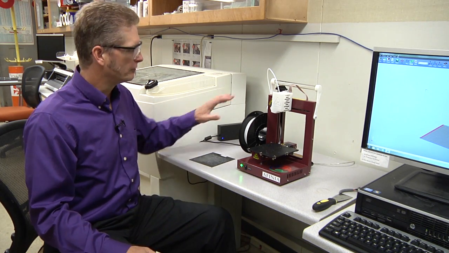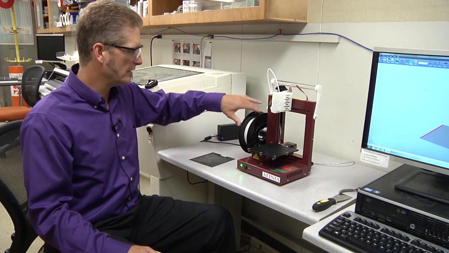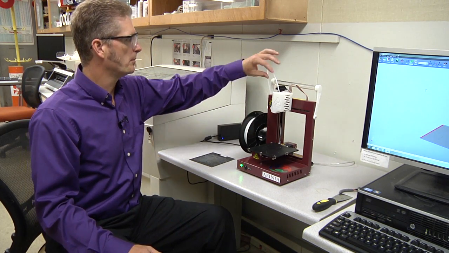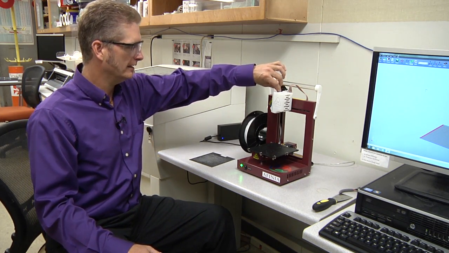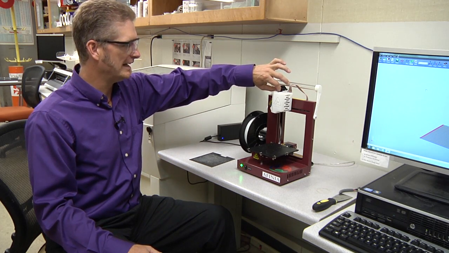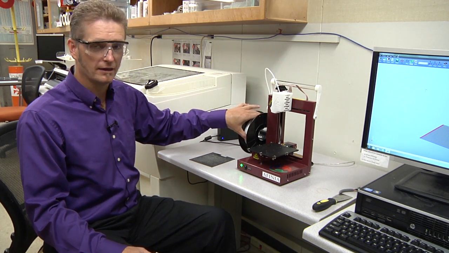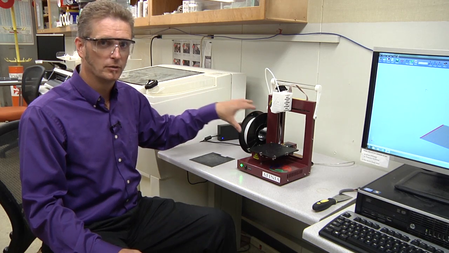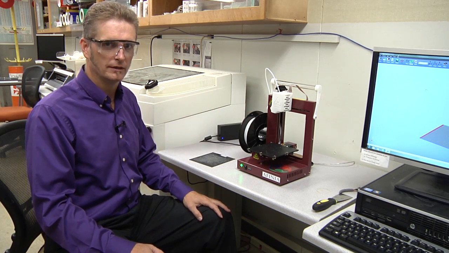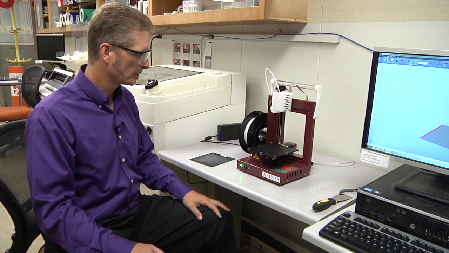Next, we want to make sure we have enough material. The material is loaded on the side roll here. The material does come up around and into the printer head. If for some reason this material is not attached to the printer head, or there's not a material here or enough material, please see the lab manager and he will help get the material loaded.